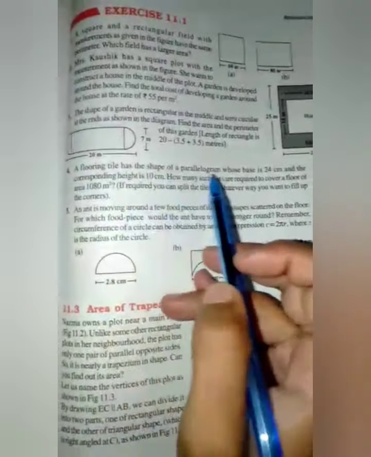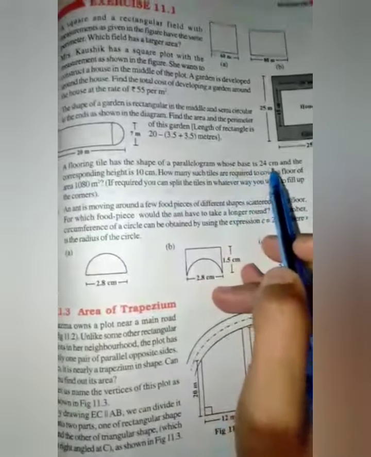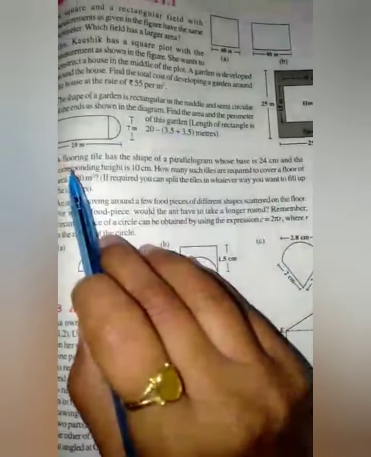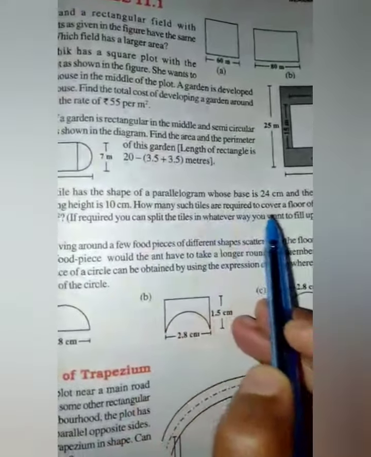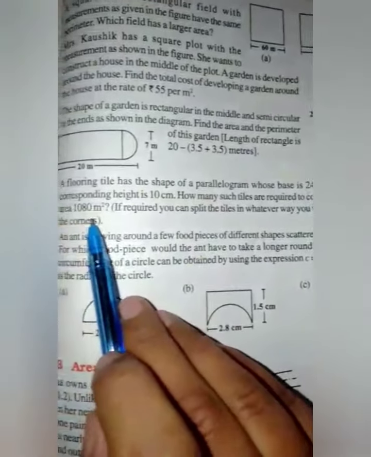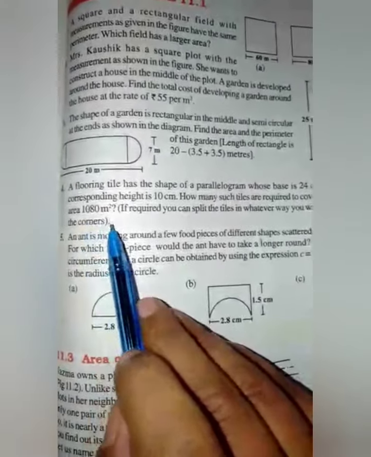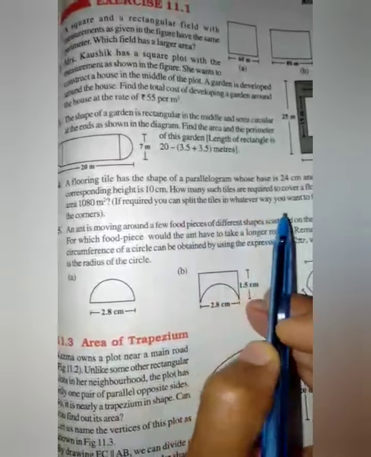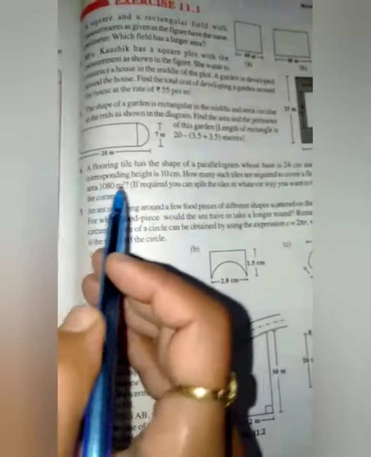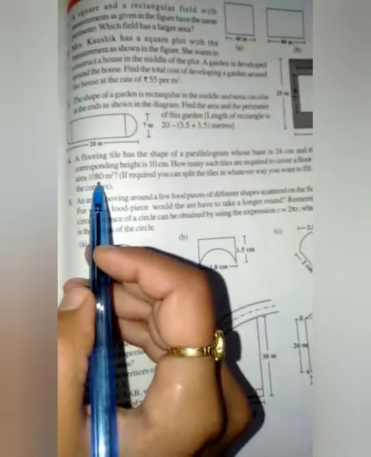Proceed to question number 4. A flooring tile has the shape of a parallelogram whose base is 24 cm and the corresponding height is 10 cm. How many such tiles are required to cover a floor of the area 1080 meters square? If required, you can split the tiles in whatever way you want to fill up the corners. Okay, so let's look at the solution.